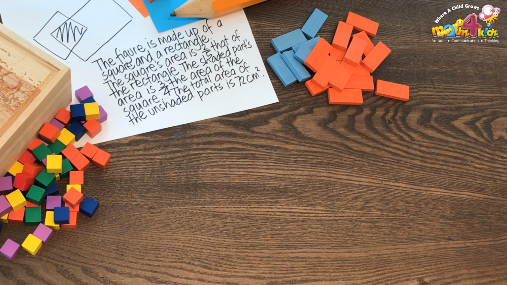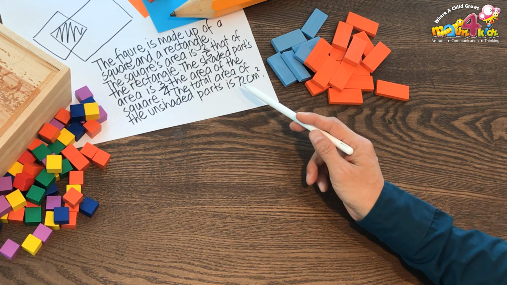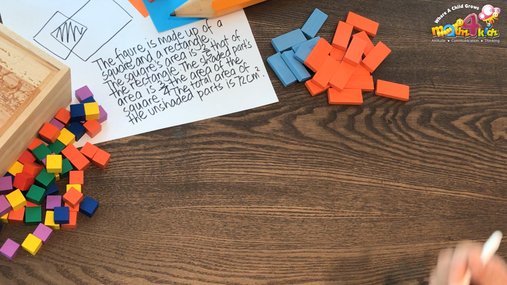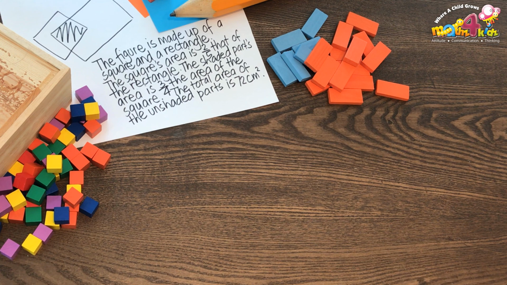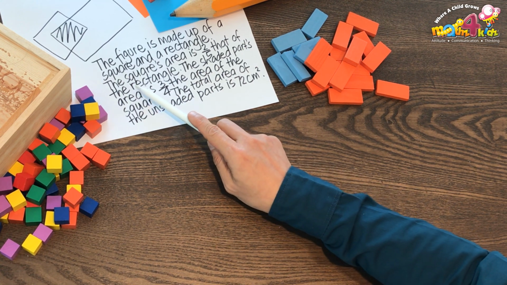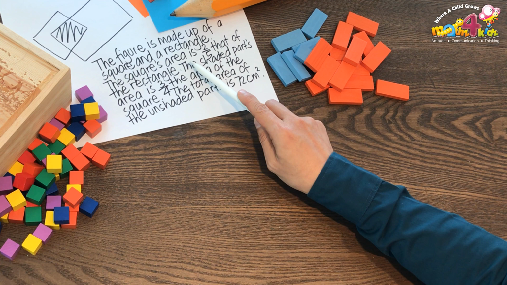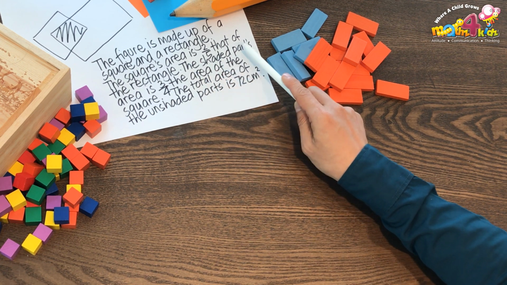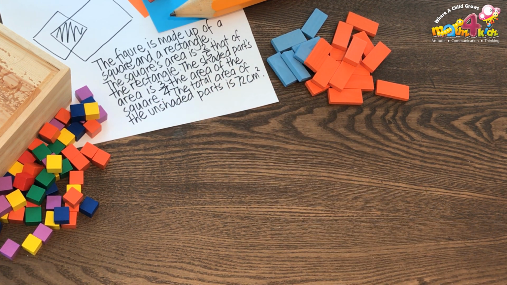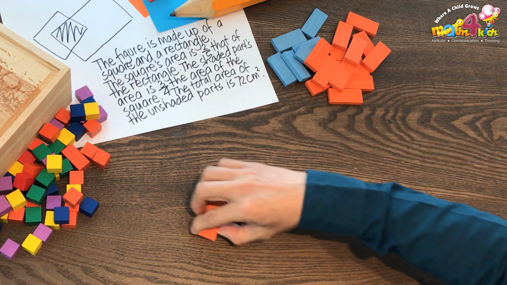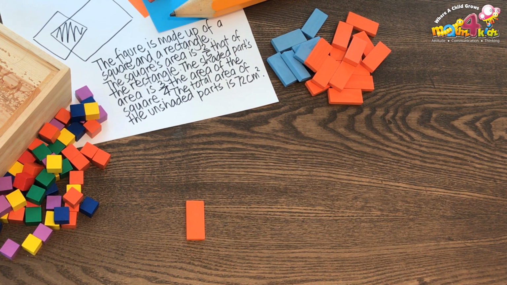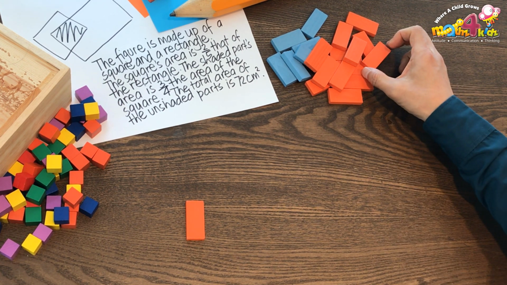One possible method is to use bar models to represent the area of the square, of the overlap space, of the rectangle. So we know that the square's area is 2/5 that of the rectangle. I wonder what I can use to represent the area of the rectangle.